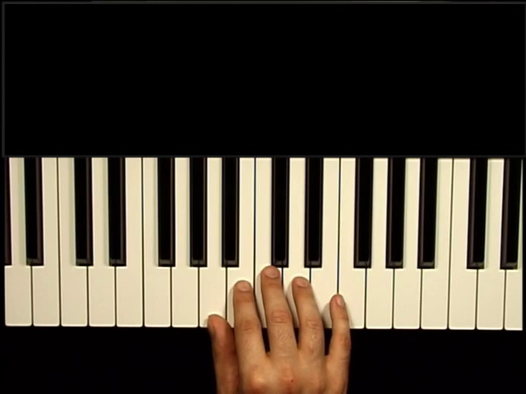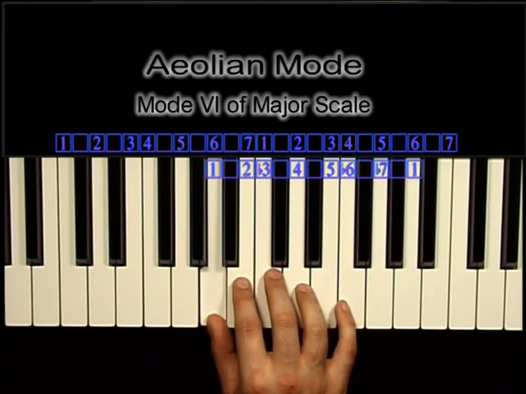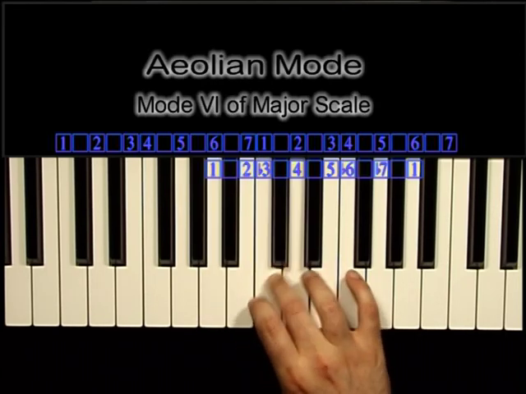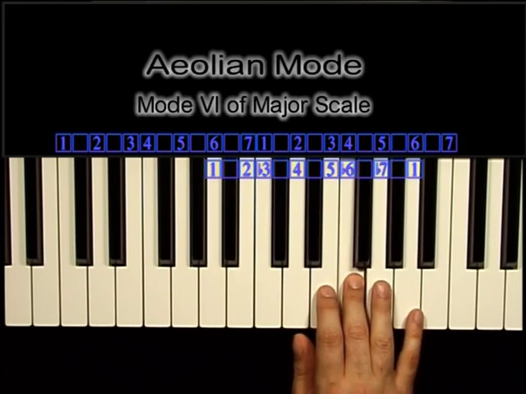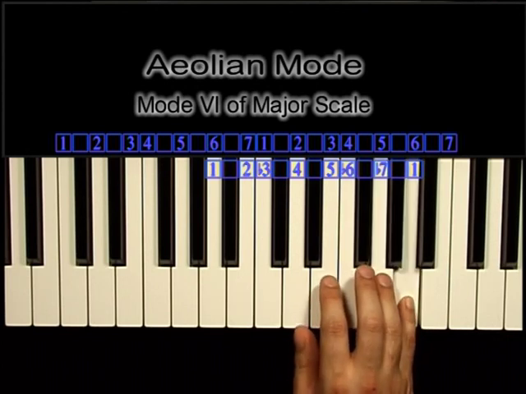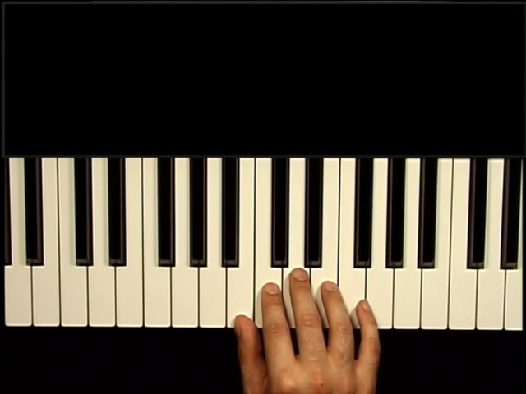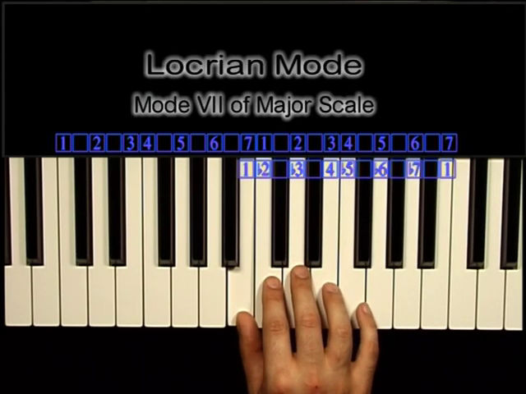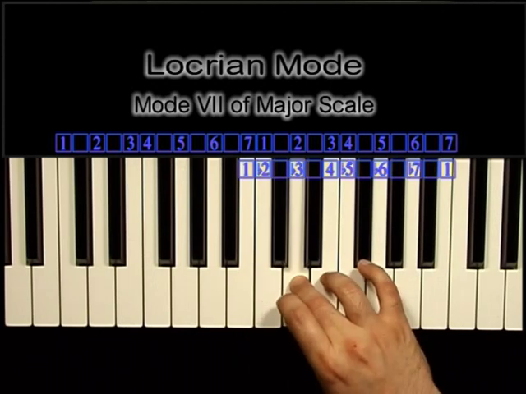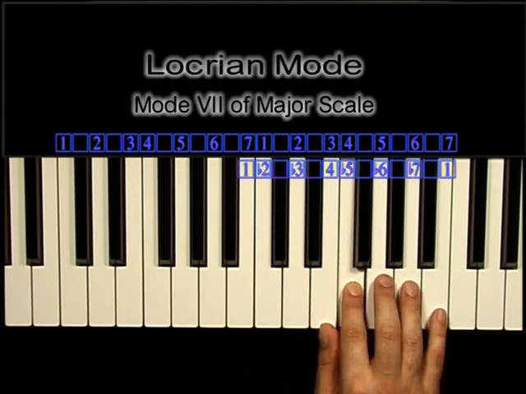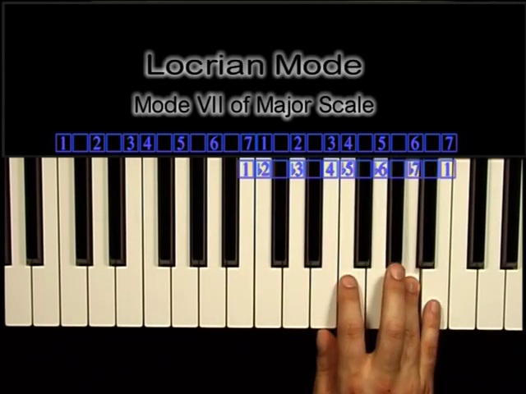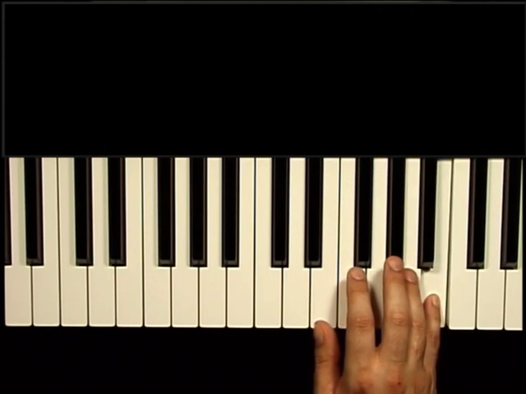The 6th mode of the major scale is called the Aeolian, and it goes 1, 2, flat 3, 4, 5, flat 6, flat 7, 1. The last mode of the major scale is called the Locrian, and it goes 1, flat 2, flat 3, 4, flat 5, flat 6, flat 7, 1.